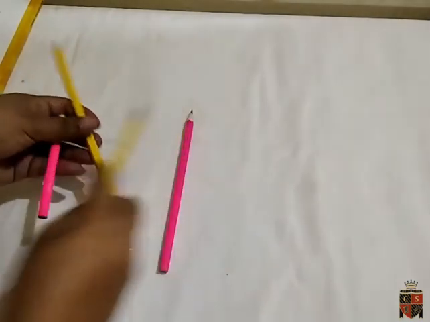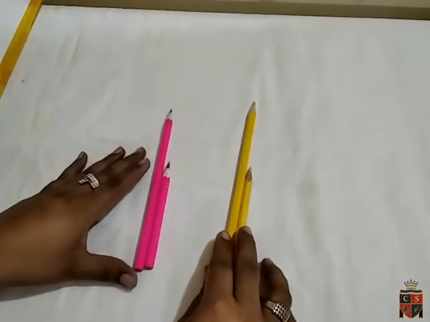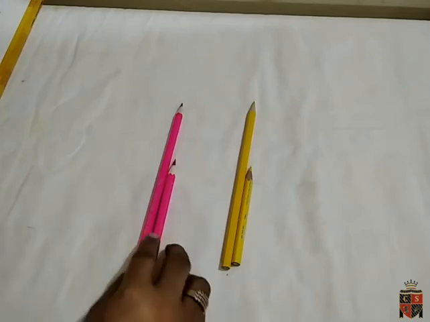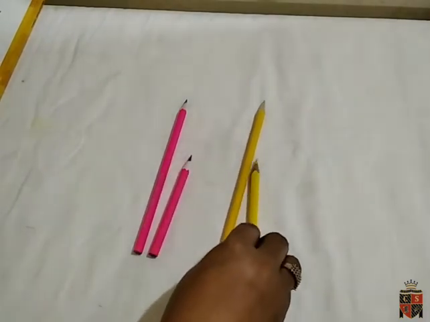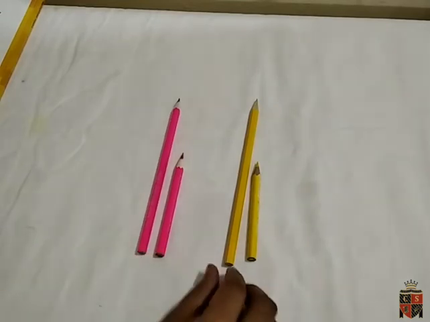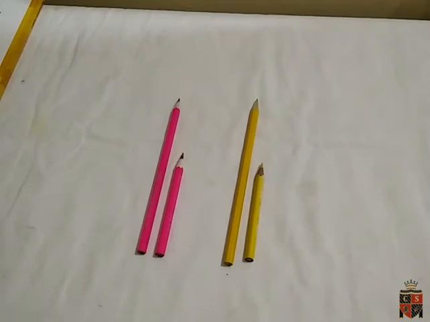Okay, now you can see two color pencils. A pink color pencil and a yellow color pencil, but one is tall and another one is short.